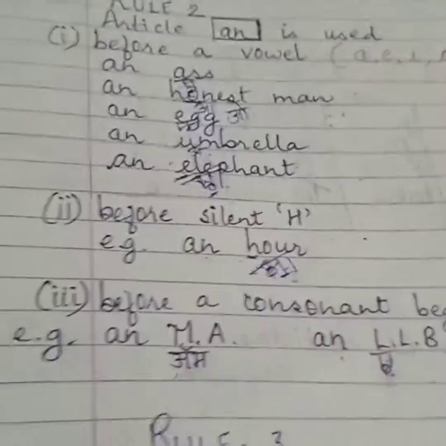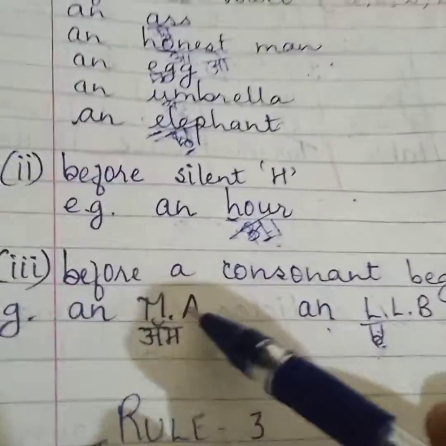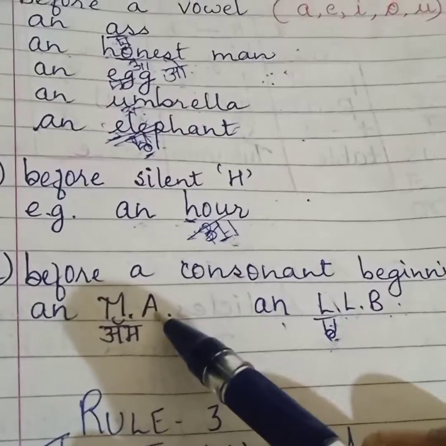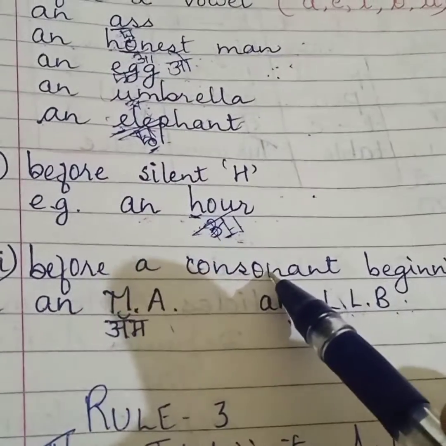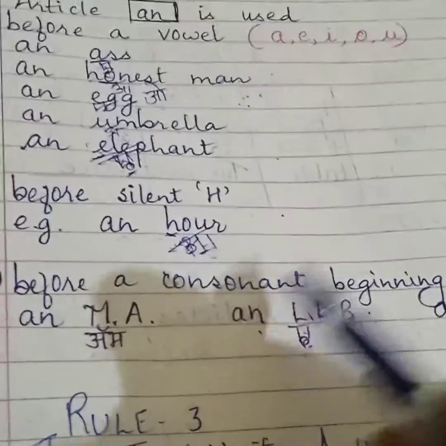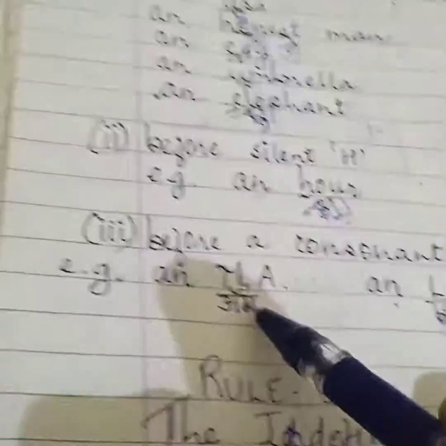Then, when else can the article An be used? Before words beginning with a consonant but having a vowel sound for it. See these examples.